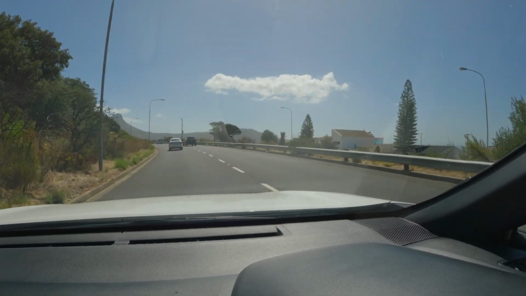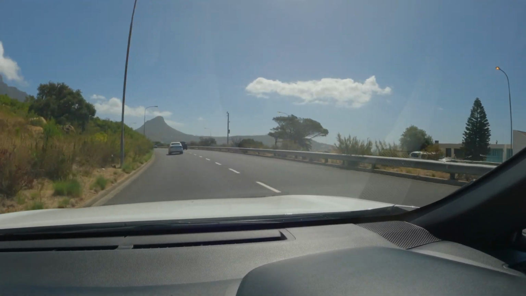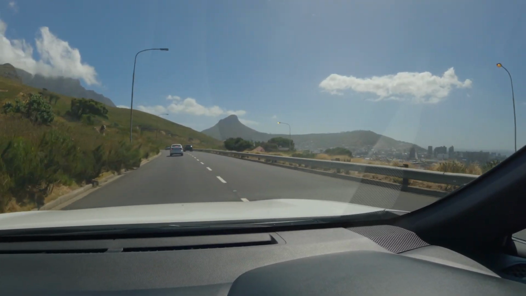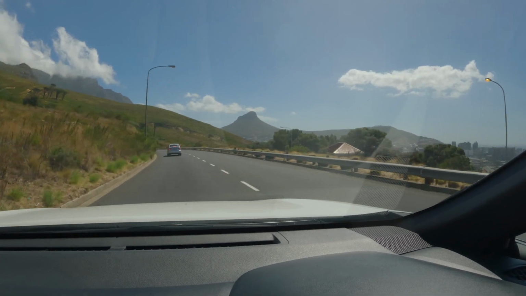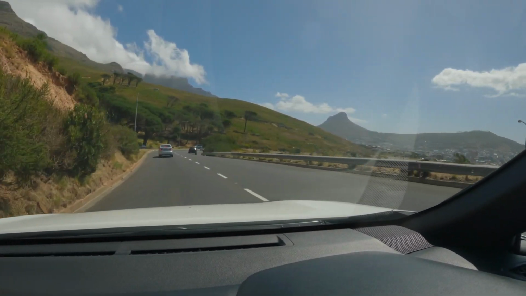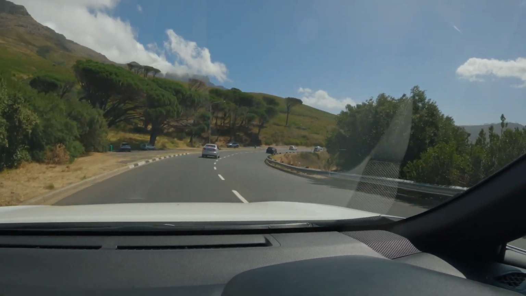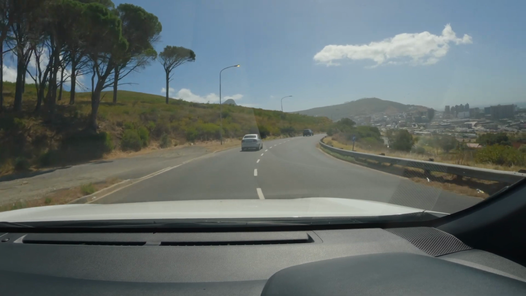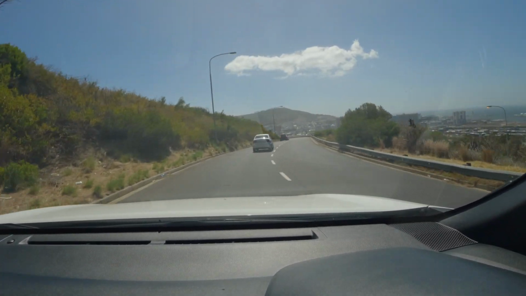This is, I promise you, the slowest I've ever done this drive, but I'm behaving. Here we've got Lion's Head in front of us, Table Mountain. You can see a cable car, but it's probably too small for the camera, going up to the cable station up there. Must be pretty cold. There's a cloud around there. Well, we just got hit by a lot of wind, so it's a little bit windy as well.